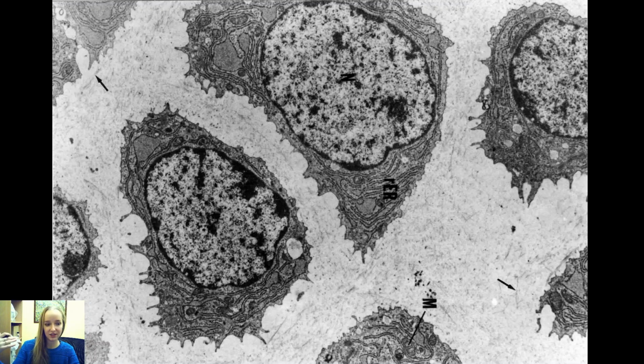So next, this is a photo from an electron microscope. These are chondrocytes. This is a chondrocyte, and a chondrocyte over here, and we have a little bit of a chondrocyte. So there are just chondrocytes here. They contain a lot of granular endoplasmic reticulum because they are actively producing. And they also contain glycogen.